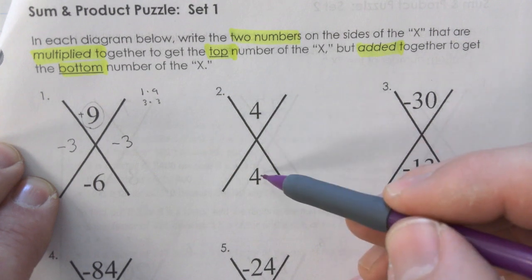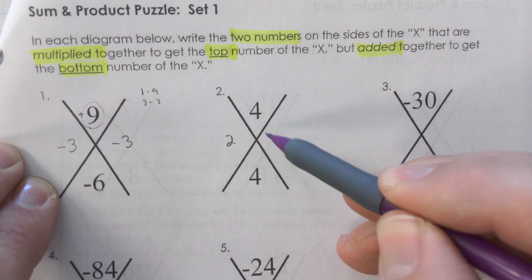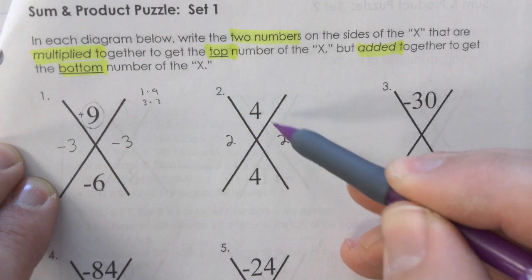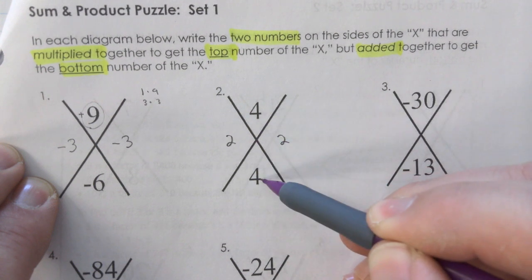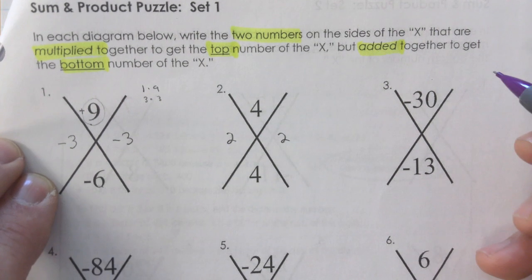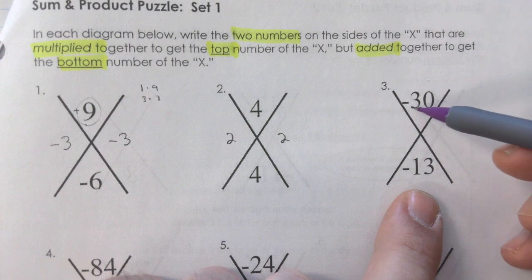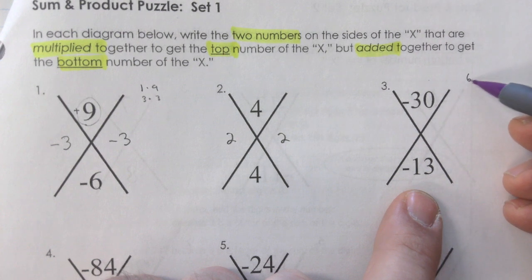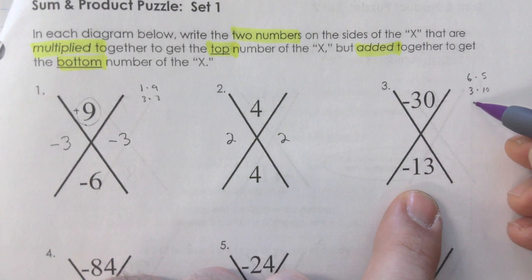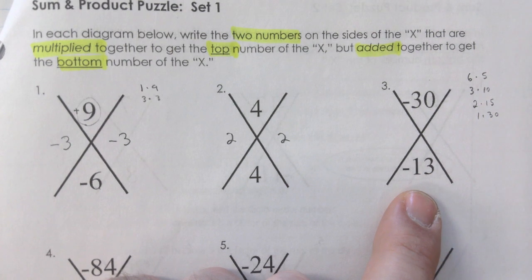So 4, for example, 2 and 2, right? Because if you multiply 2 times 2, you get that, and if you add them up, you get that. Let's try a more challenging one. So there's 30, so you're thinking 6 and 5, 3 and 10, 2 and 15, 1 times 30. Don't eliminate the obvious one.